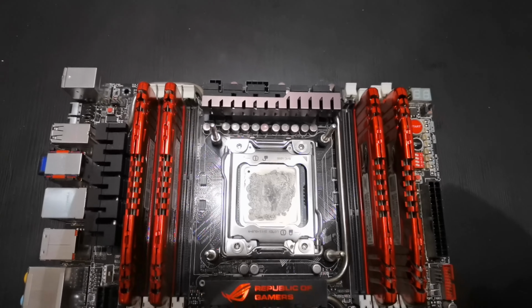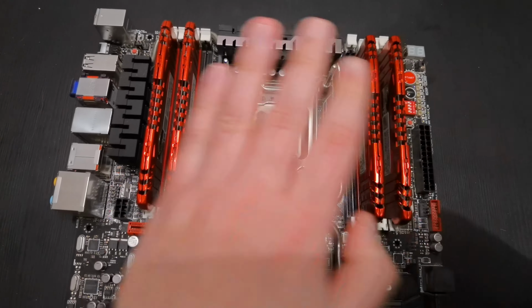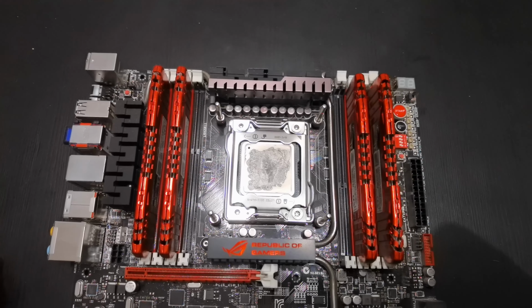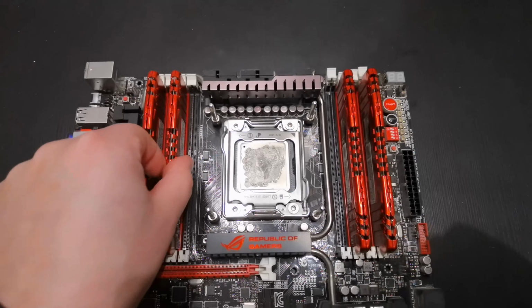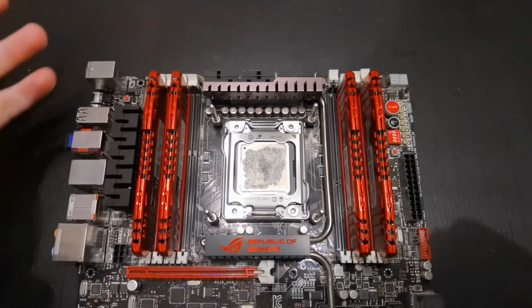First off, the thing you want to do is make sure all the RAMs you got are secured. This is an old motherboard. I'm just using it as an example. Even with the DDR4 that we use nowadays, it's the same process.